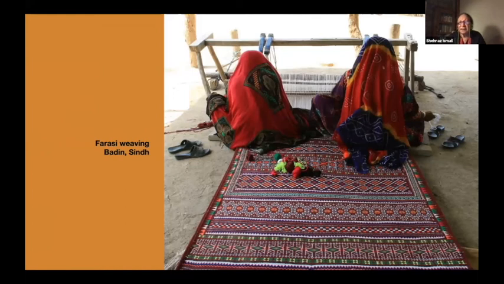This is again the incredible women of Sindh, who, by the way, traditionally are the weavers, and they pick cotton, they run their households, they cook, they tend to the children, they embroider, they weave, and they are the most empowered, amazing women of Sindh. And this particular woven rug is called the Farasi. It is made of either sheep's wool or camel wool. And Badin is very, very famous for that.